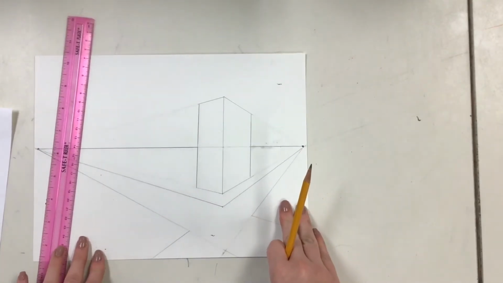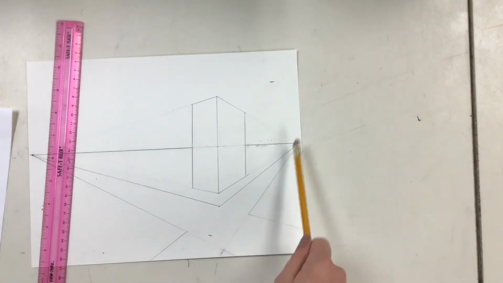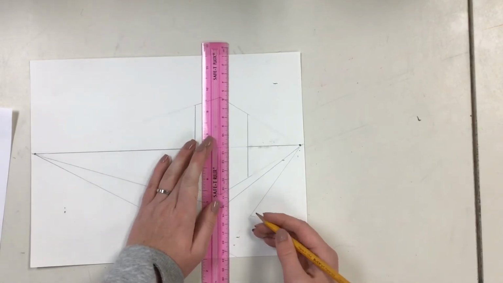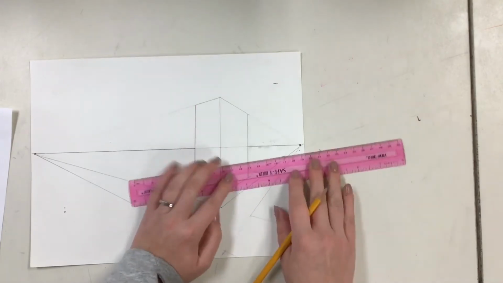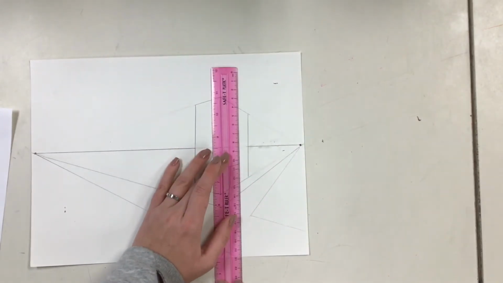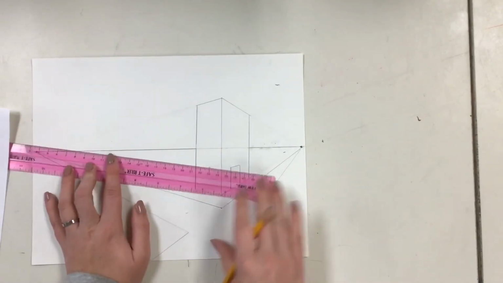Okay, so then I have my building. Then if I want to add windows and doors, they'll go to the vanishing point side that they're on. So if I'm going to do a door, I'll put in a vertical line, vanishing point, vertical line. Then over here, maybe I'll do a window.